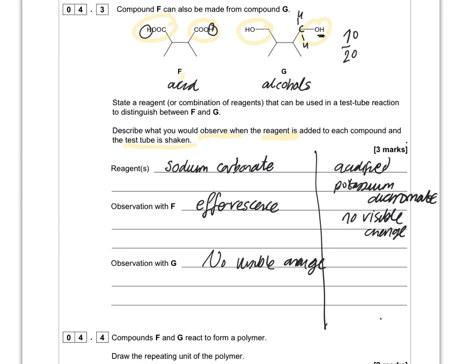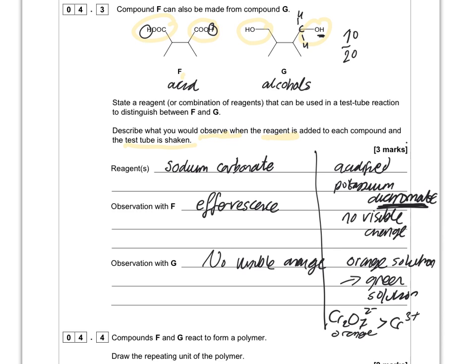But with your alcohol, traffic lights, orange to green, you're going to jail. So orange solution becomes a green solution. As the dichromate, the chromium is reduced from +6 to +3, so the dichromate, which is orange, gets reduced to Cr3+, and the alcohol gets oxidised. So either one would have done.